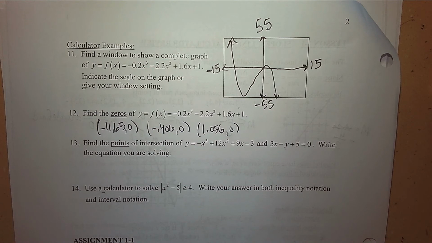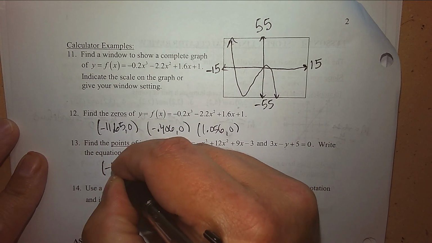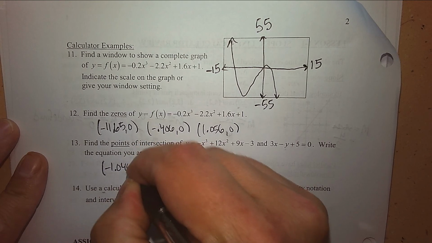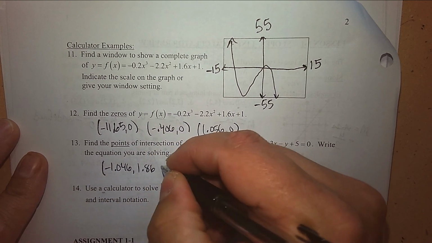Can you tell me where they intersect? At what points? A point requires an x and y coordinate. And again, we're going to round to 3 decimal places. So negative 1.046 and 1.862.